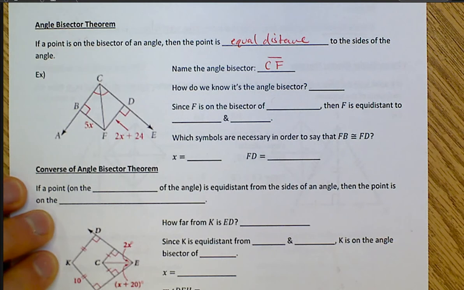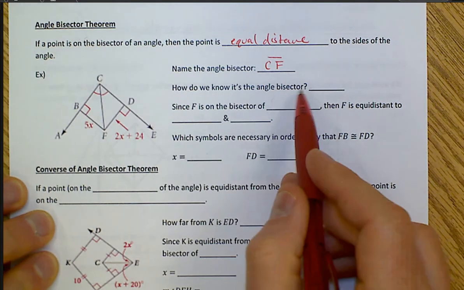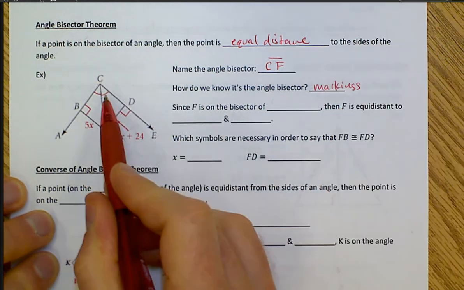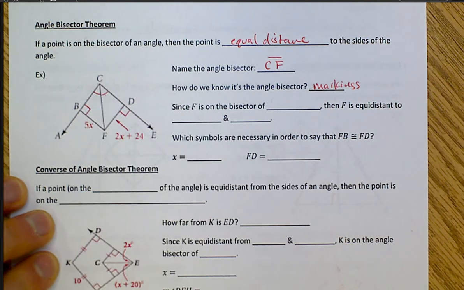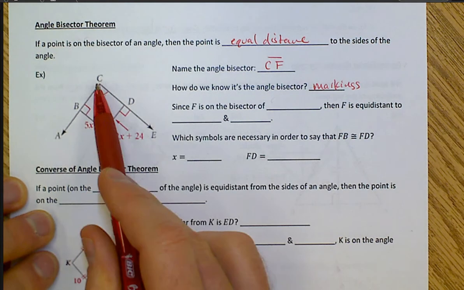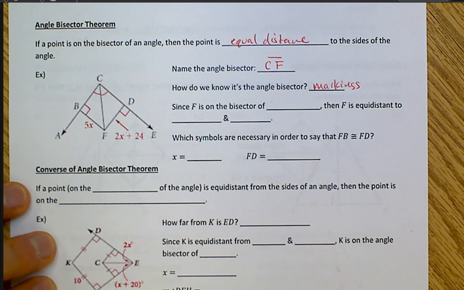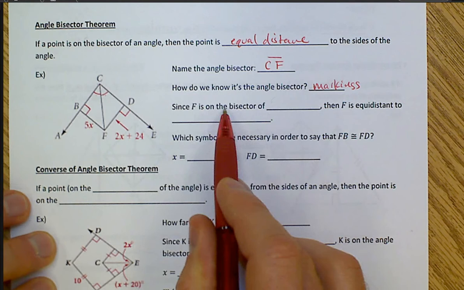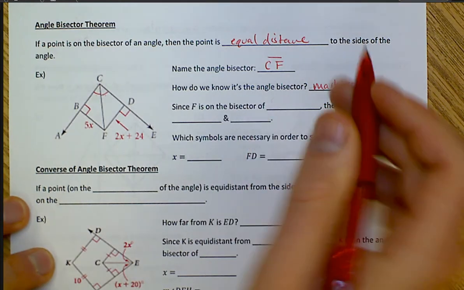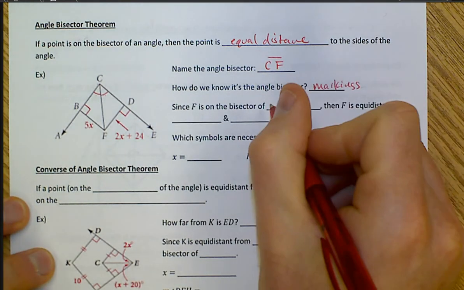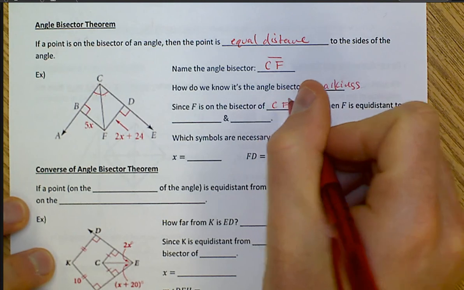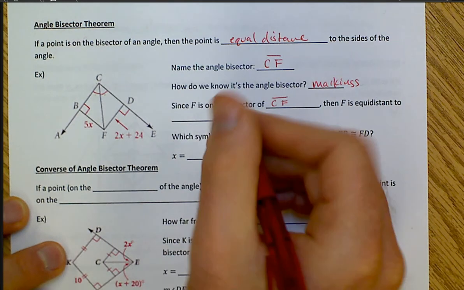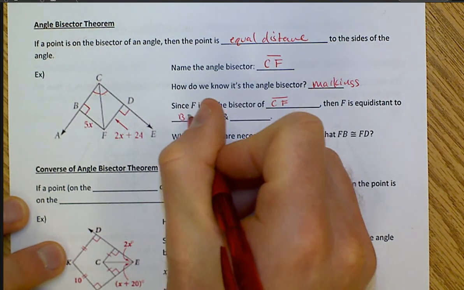Okay? How do we know it's the angle bisector? I'll just say the markings. These little markings right here and right here tell you that that angle of ACE is getting cut in half. Since F, which is right here, is on the bisector CF, then F is equidistant to the sides. So BF and DF.